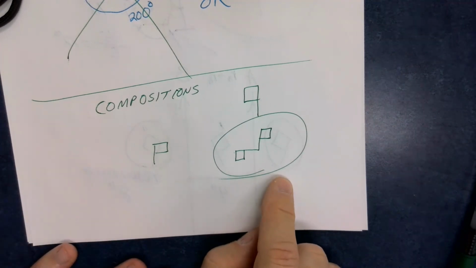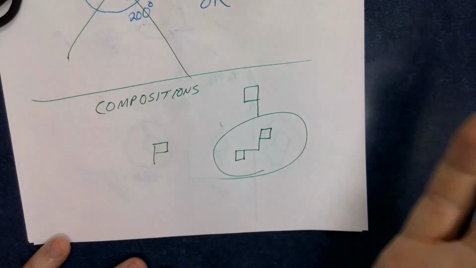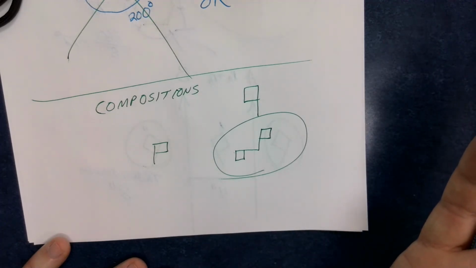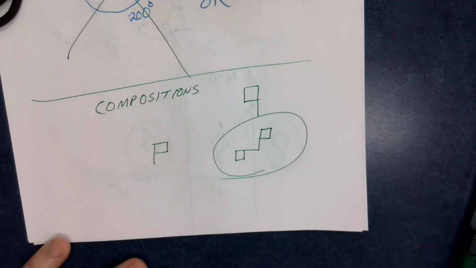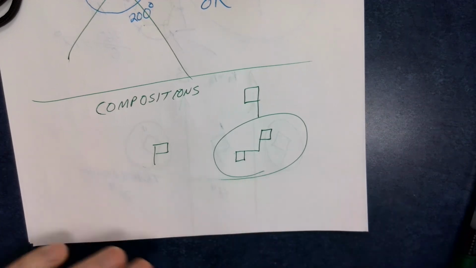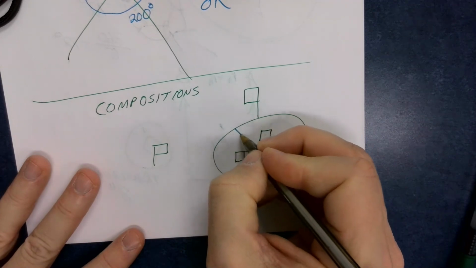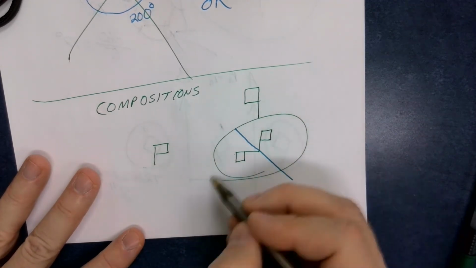So there might be some things like this where I go, hey, what is that? What type of transformation is this specifically? 3, 2, 1. Good. So we got to be very careful with this. This should be 100% just a reflection over that line.